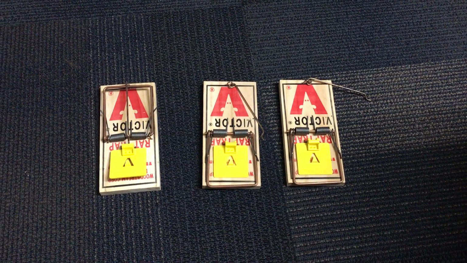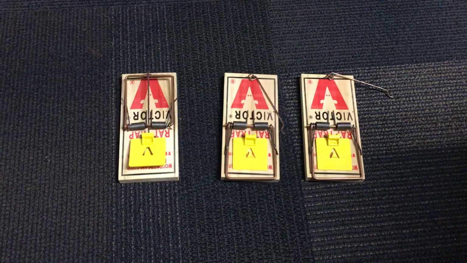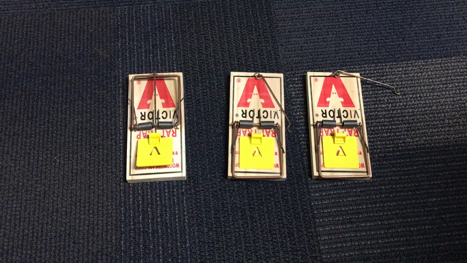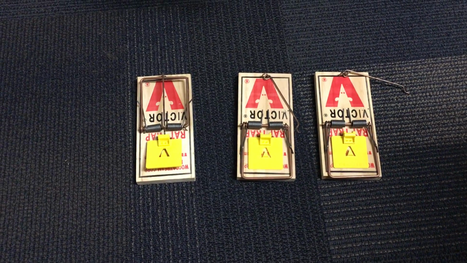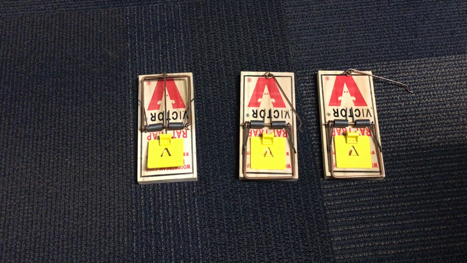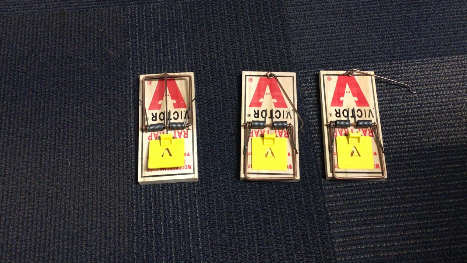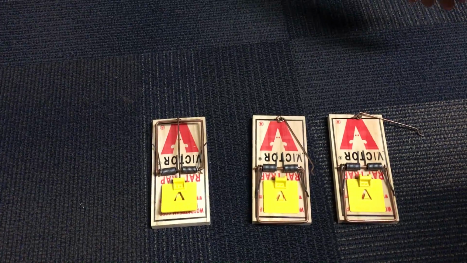So now that we know how to set a trap, I'm going to show trap placement, okay? We're going to always assume that rats more than likely won't cross over open rooms.